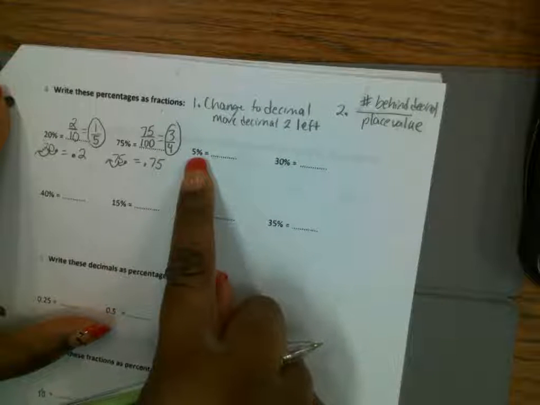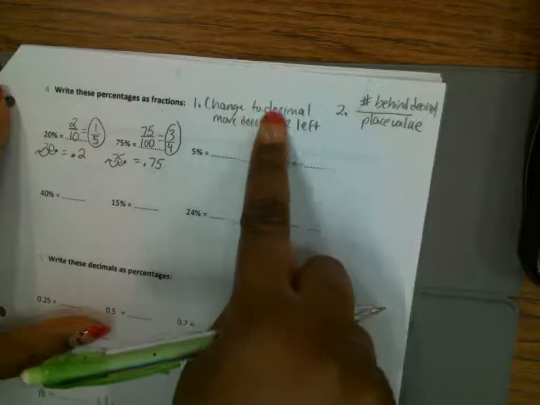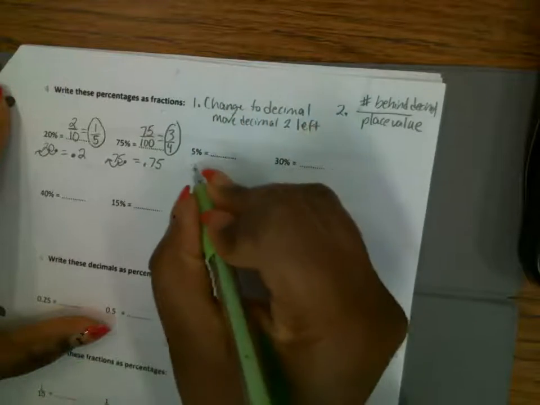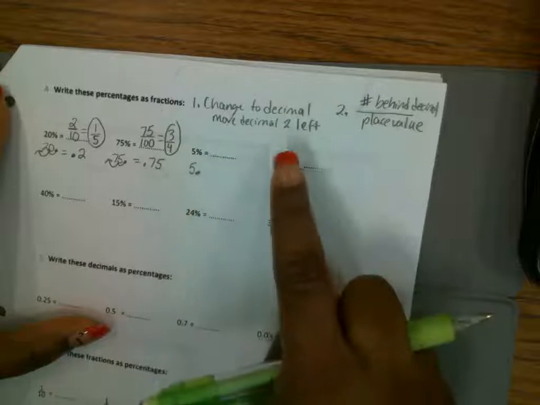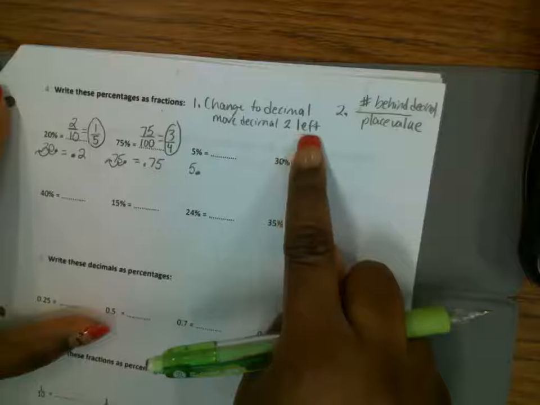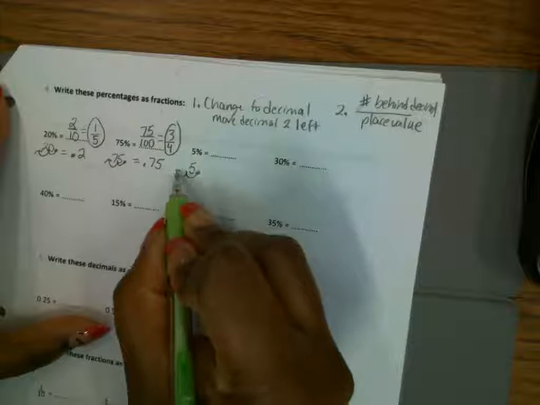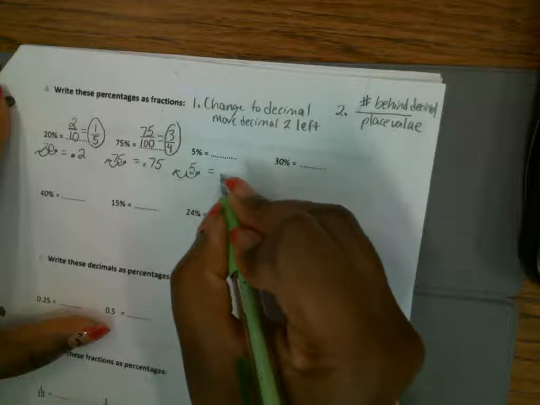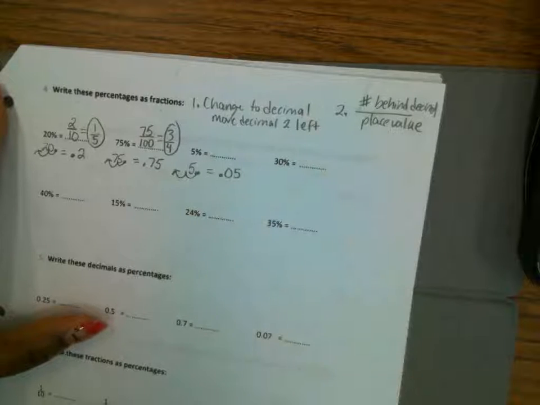Let's do 5%. We change the percent to a decimal by locating that decimal. If you don't see it, it's automatically behind the last number. And you move it 2 times to the left. So that's going to be 1 space, 2 spaces. You put a 0 here as a placeholder, so that's going to be 0.05.